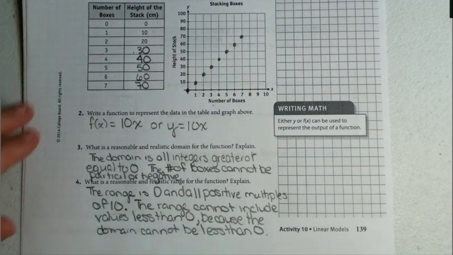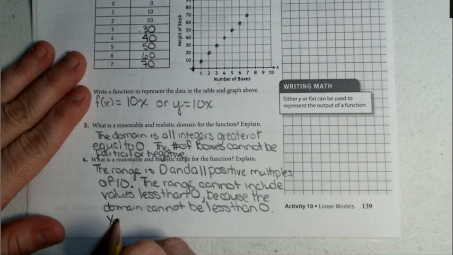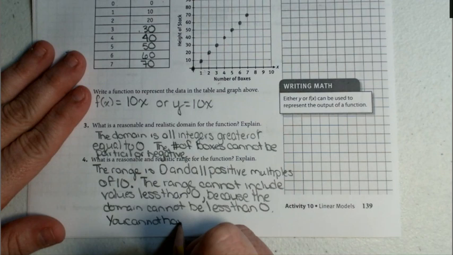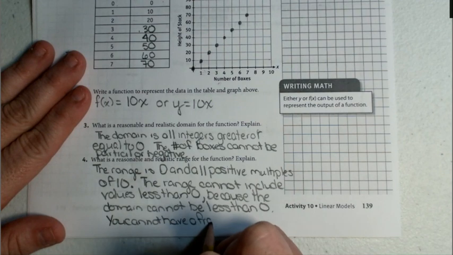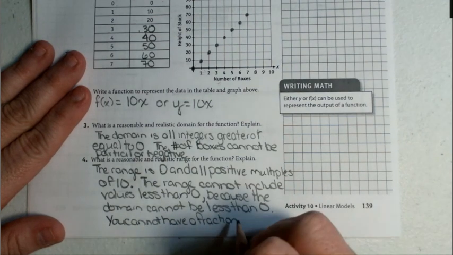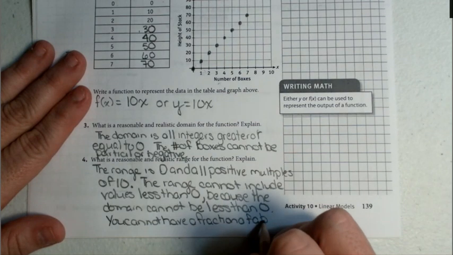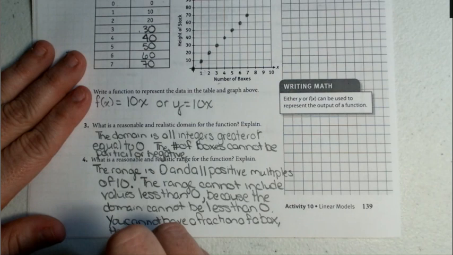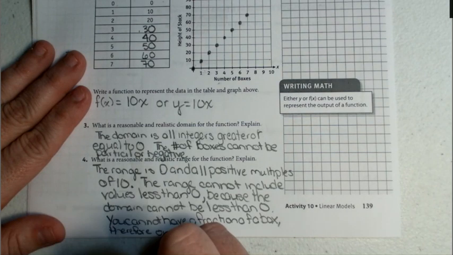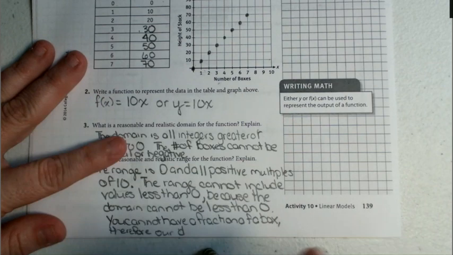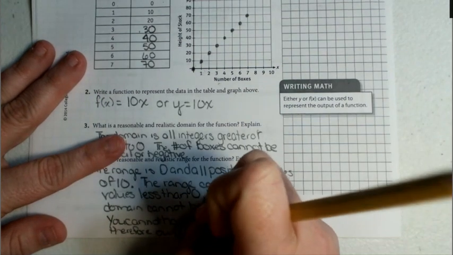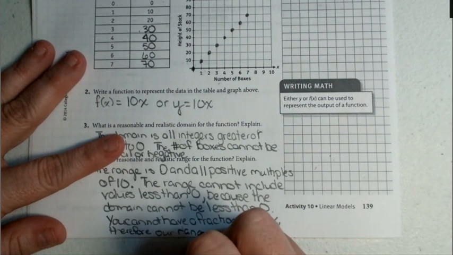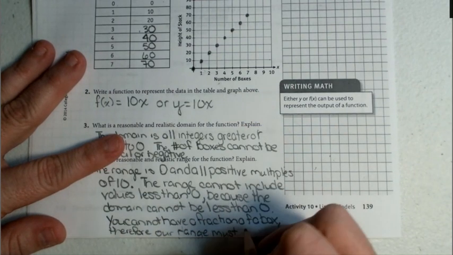You cannot have a fraction of a box, therefore our range, my bad, must be multiples of 10.